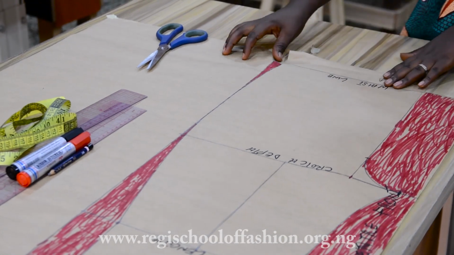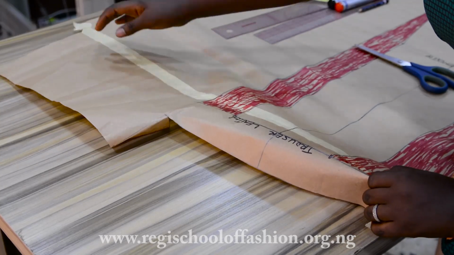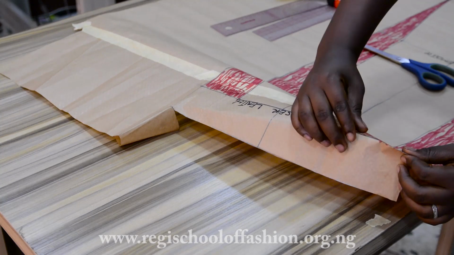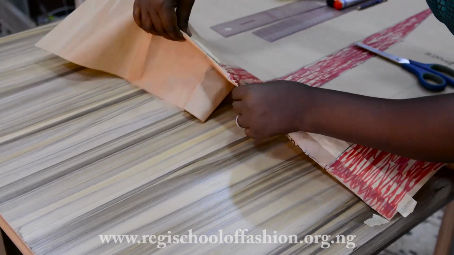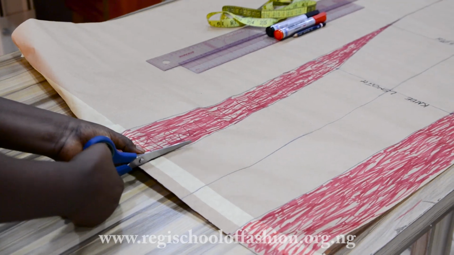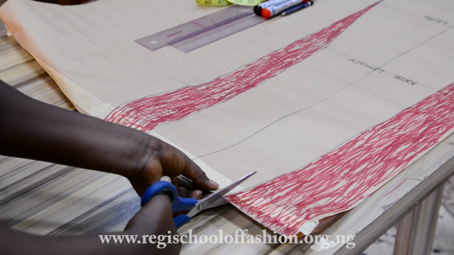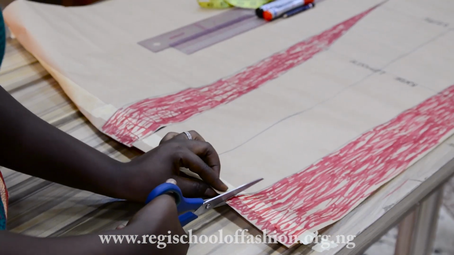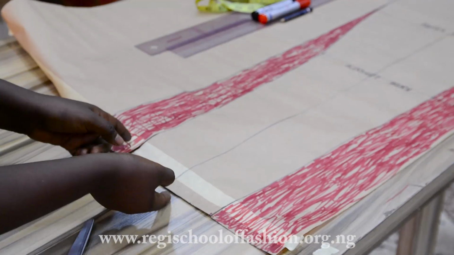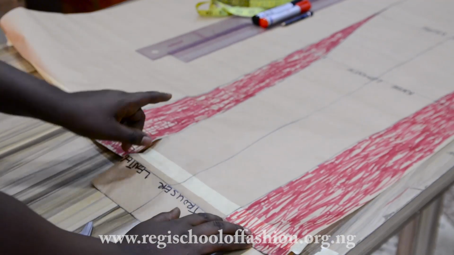Then I will bring this out. So I'm folding in the hem allowance. This is the lower part. And I will stop on the 2.5 inches point, then cut the other side as well. So I'll bring out the allowance and I'll proceed in cutting off all the shaded parts.